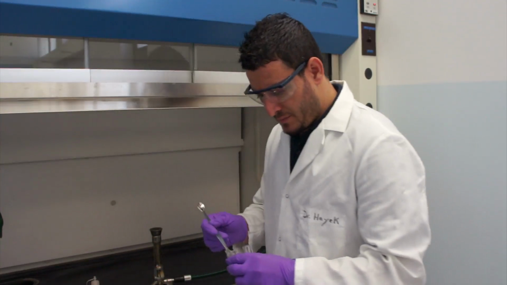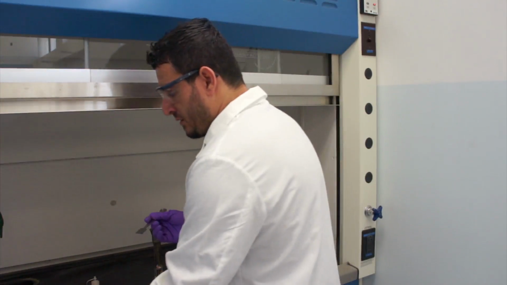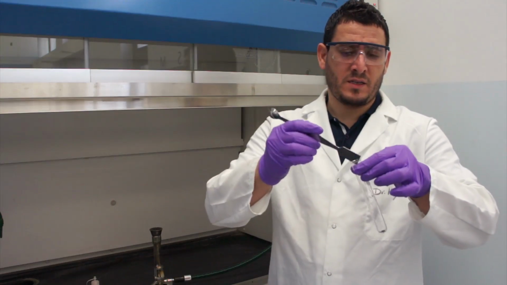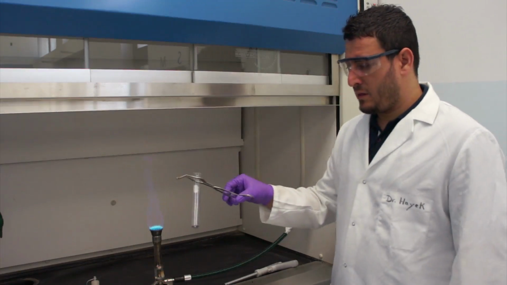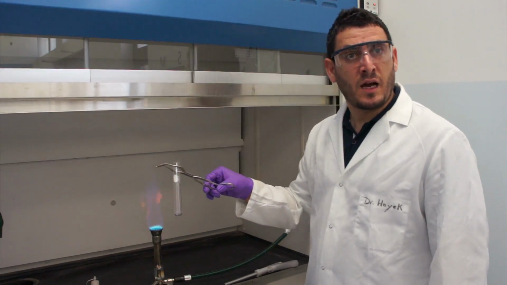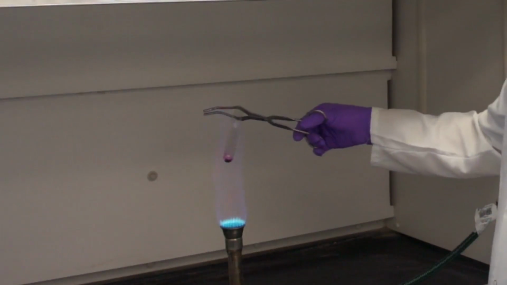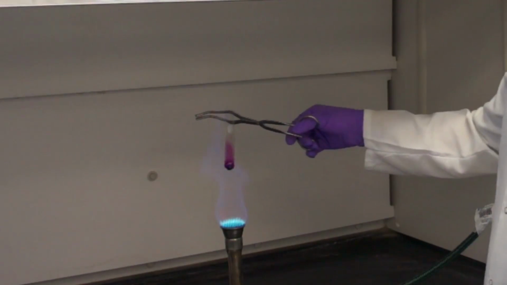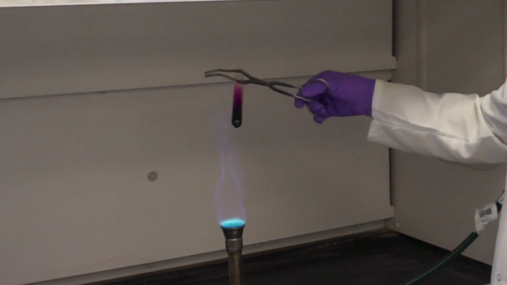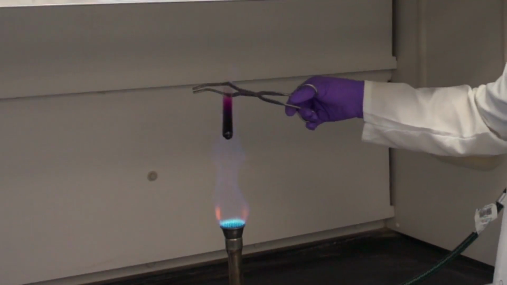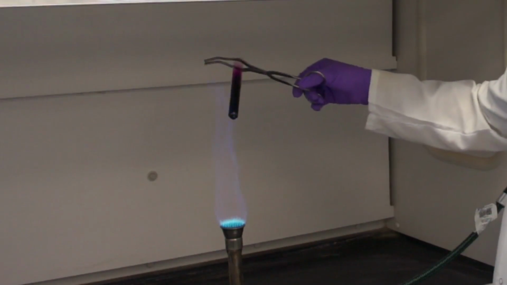We will add a few crystals of iodine to a test tube. What I'm going to do now is heat the iodine crystals gently. Iodine is known to sublime when heated, which means it goes from solid to gas right away.